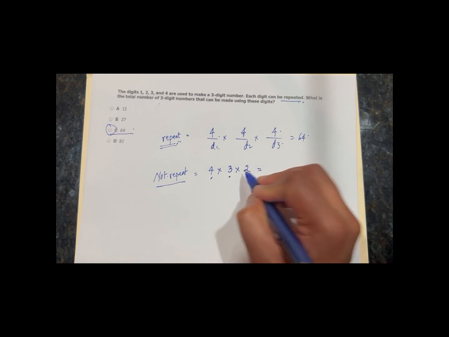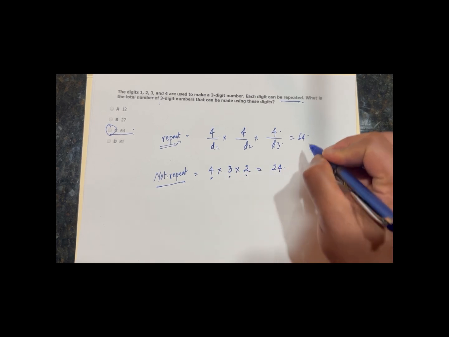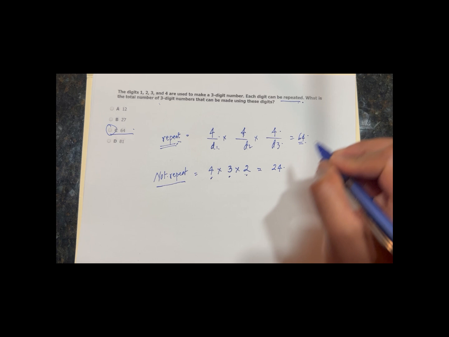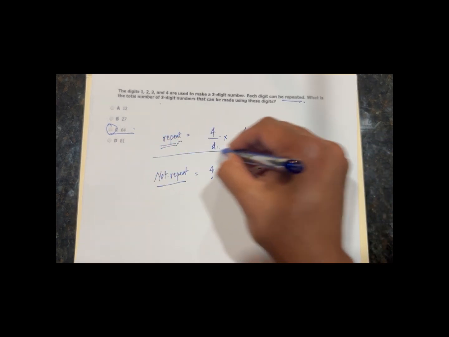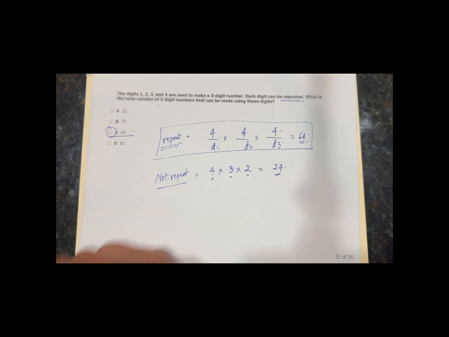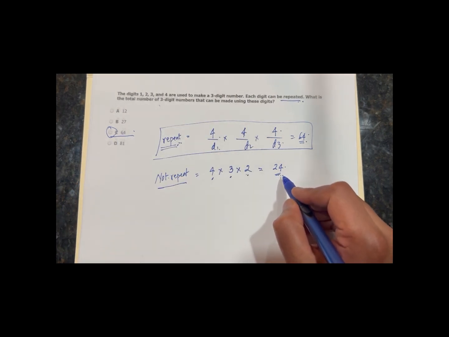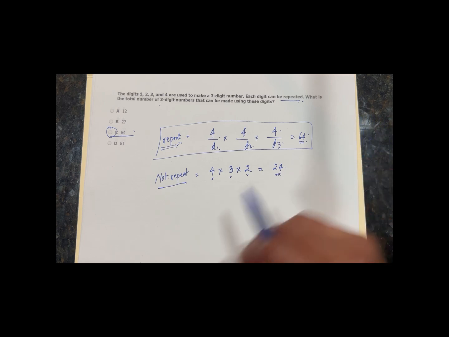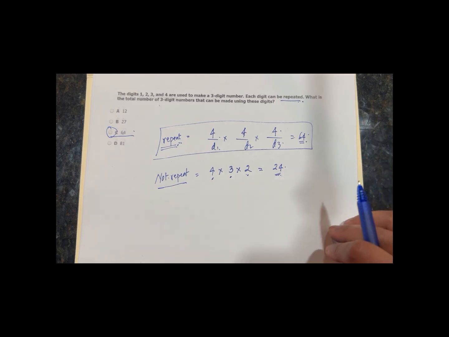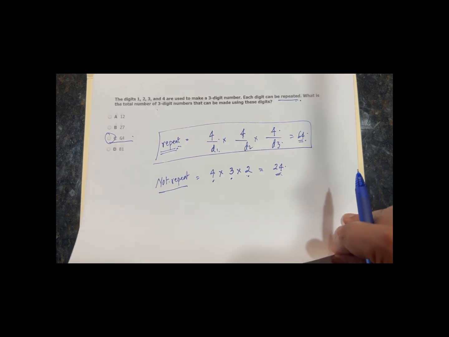So 4 3s are 12, 12 2s are 24. So if you can repeat, you can create 64 combinations. If you can't repeat, you can only create 24. But this is what they're asking you for in the test. Note that, but also understand how to solve problems if they don't exactly ask you, but they change the question in a slight way.